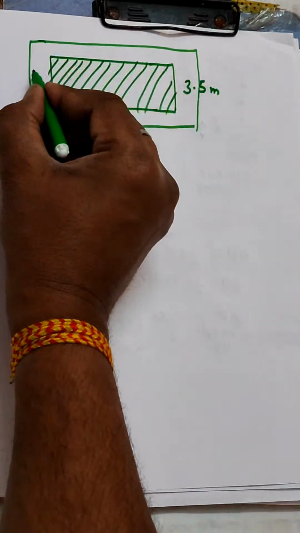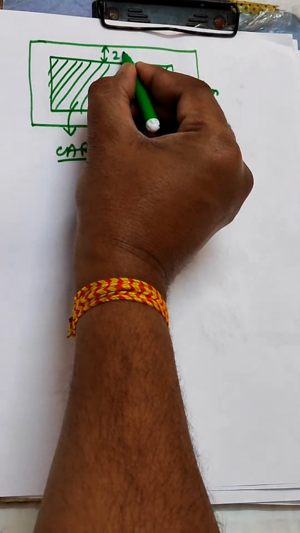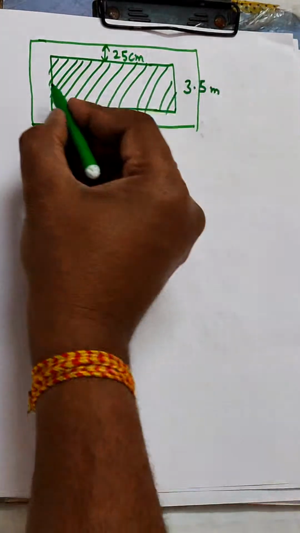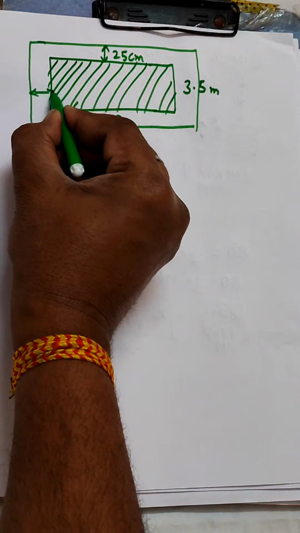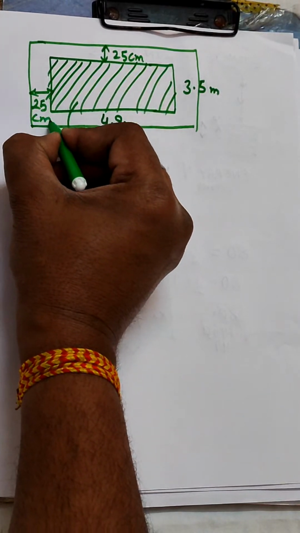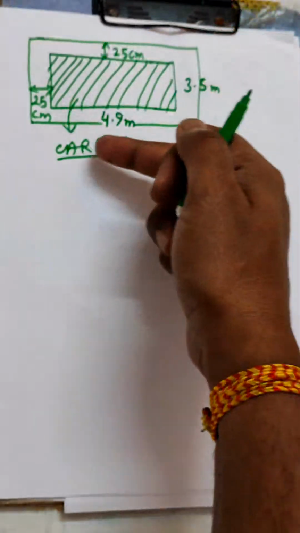So this length is 25 centimeter. This is also 25 centimeter. So this is left uncovered without the carpet, throughout the outer boundary of this room.